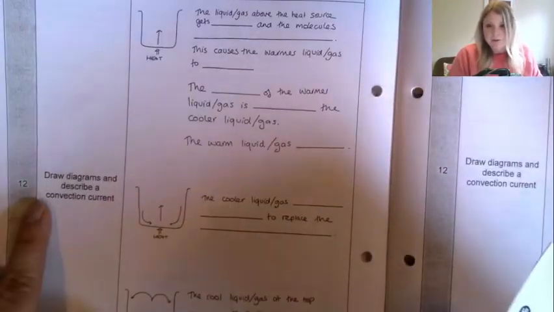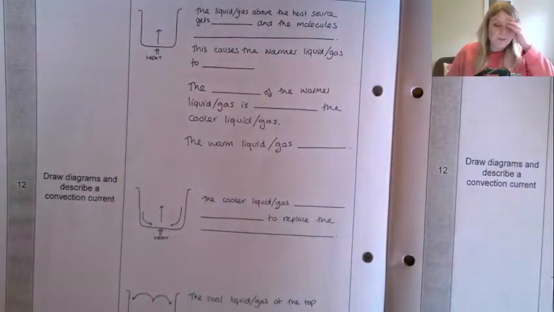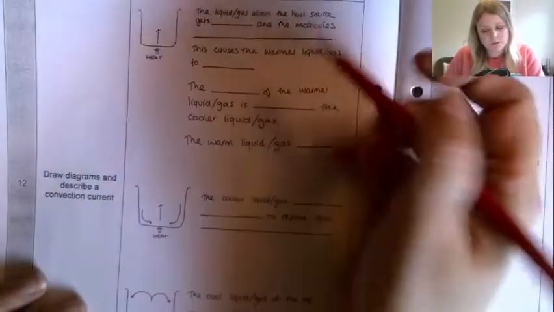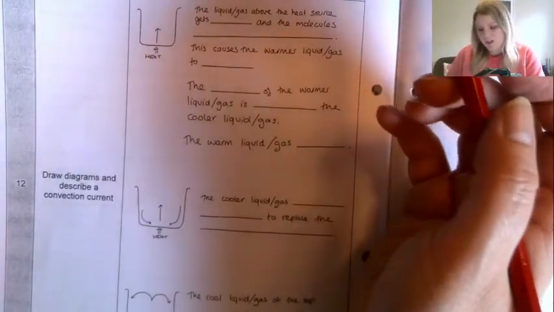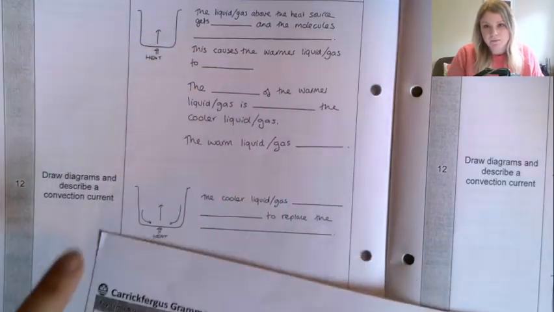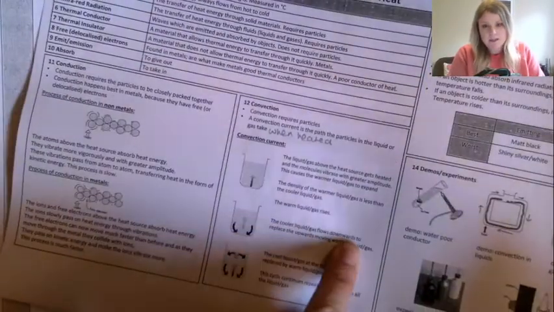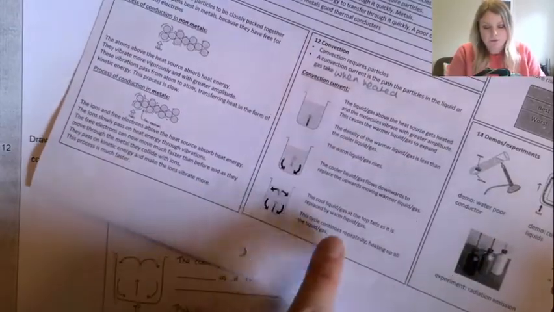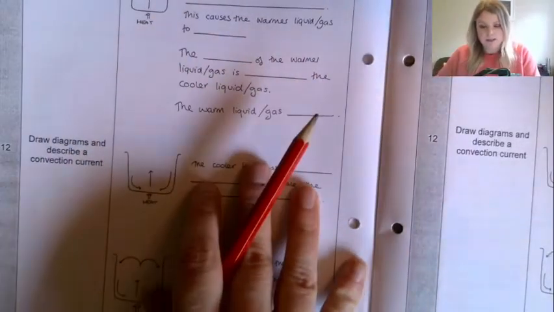Then down here, draw diagrams and describe a convection current. Now, this one's done a little bit differently. I started this off for you just because there was an awful lot of information in it. And if you see here, these diagrams correlate again to that box 12. So the first diagram, and I've written out some bits here but left gaps for you. Second diagram, this information. And then the third diagram down at the bottom there goes along with that. So if you use that and fill in those blanks.